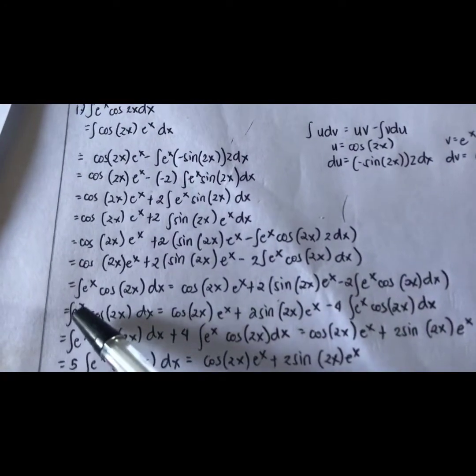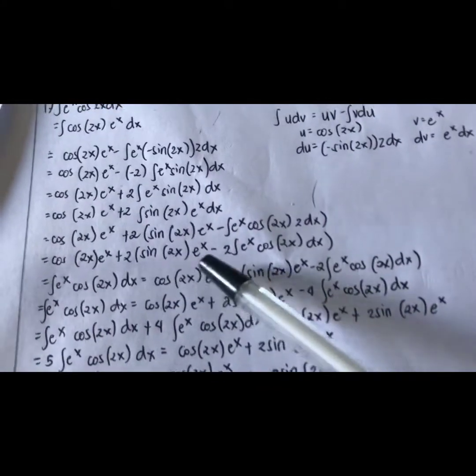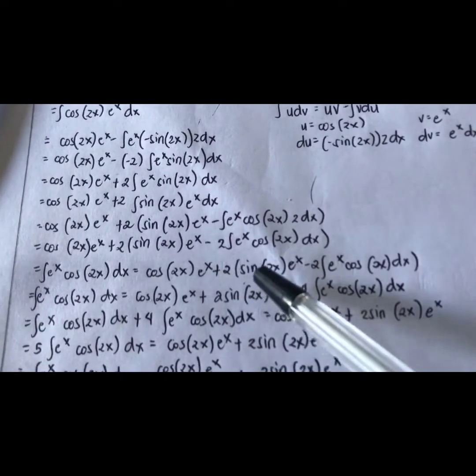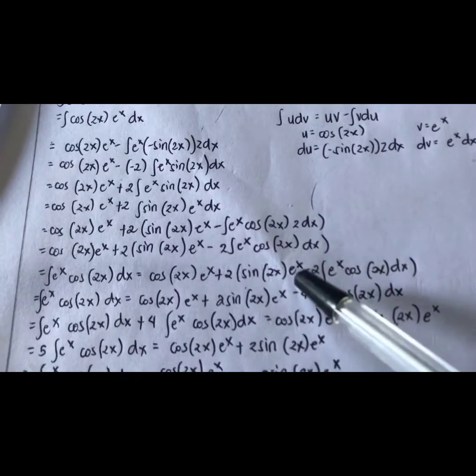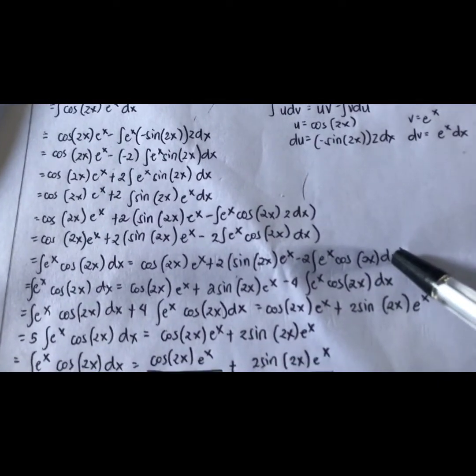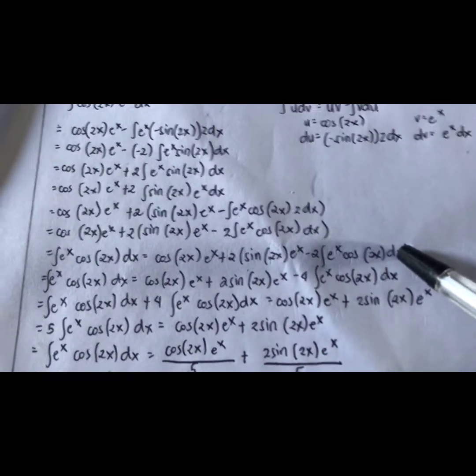So the integral of e raised to x cosine 2x dx is equal to cosine 2x times e raised to x plus 2 times sine 2x times e raised to x minus 2, the integral of e raised to x cosine 2x dx. And then we're going to distribute 2, so it would be like this.